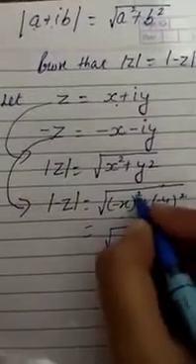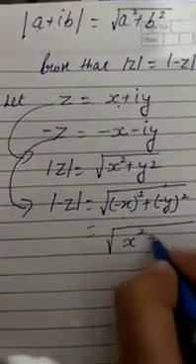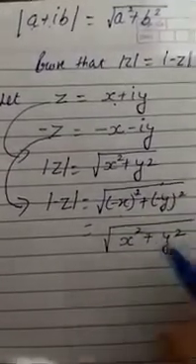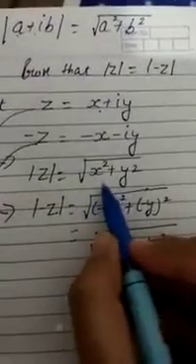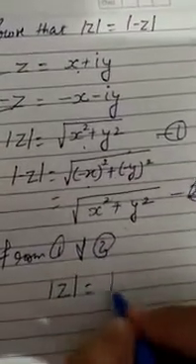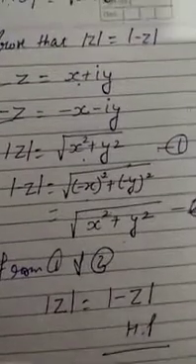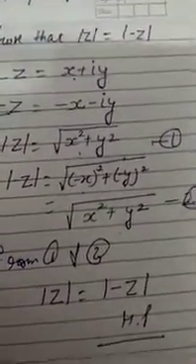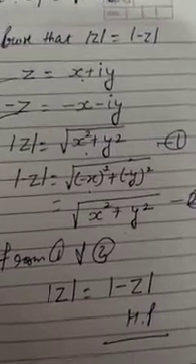Now minus square is always positive, it will be x square plus y square, and it is the same as the value of the modulus of z. So from first and second, the modulus of z is equal to the modulus of minus z, hence proved. Now you are able to solve the related questions from your book exercise. Complete the questions. Thank you.